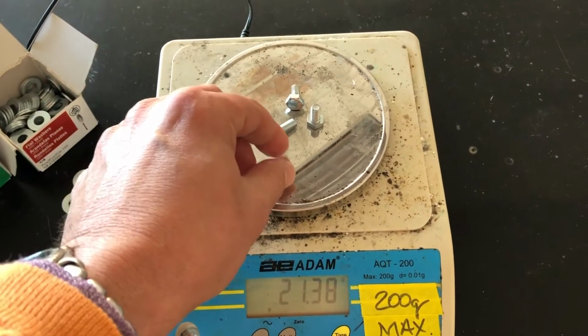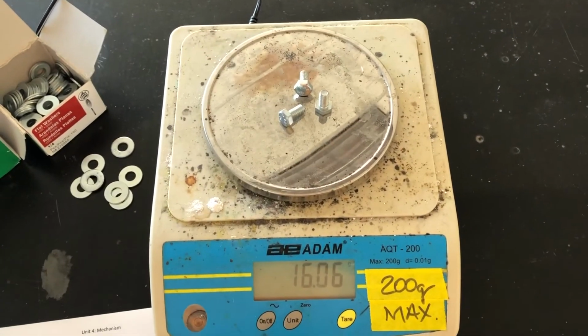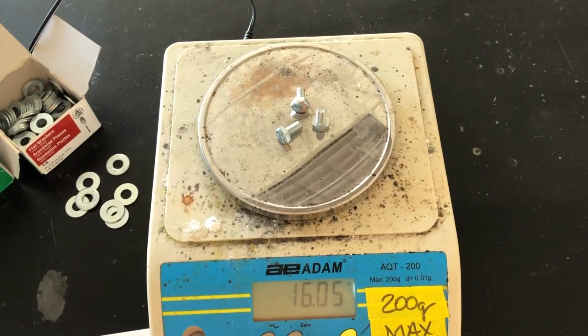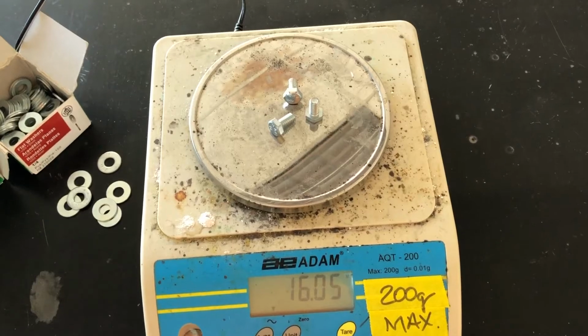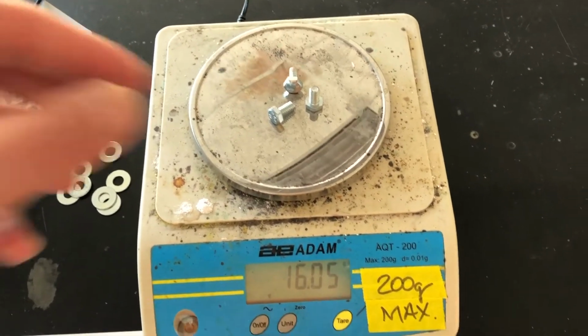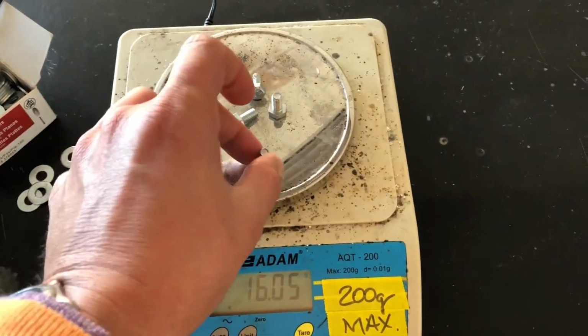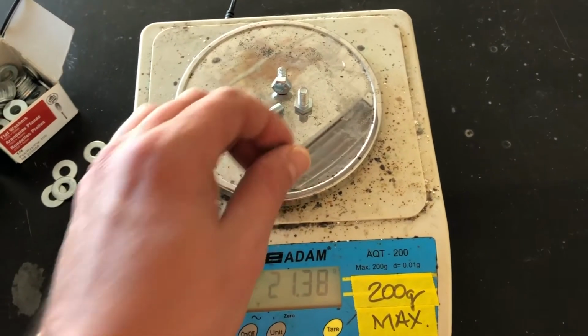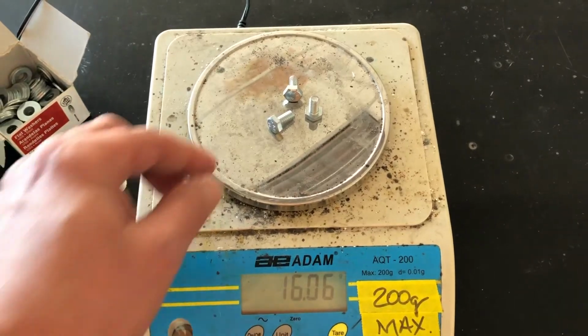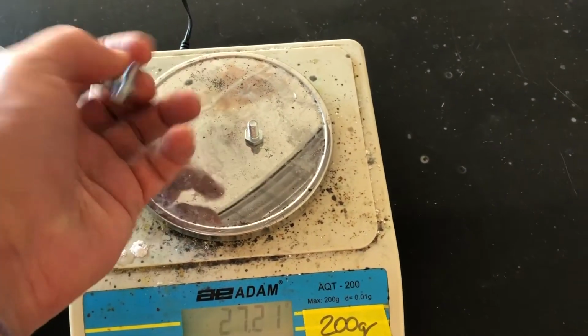Nope, because we can't go over 17 grams. Okay, so that would give us 3 bolts at 16.05. We can't add a 4th one, like I said, because we go over 17, and the procedure says not to go over 17. So we have 3.